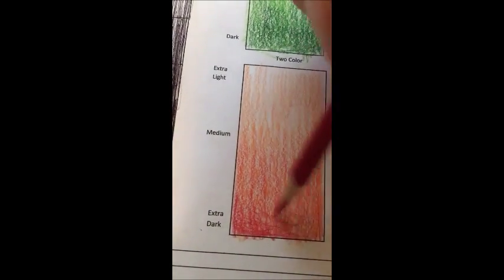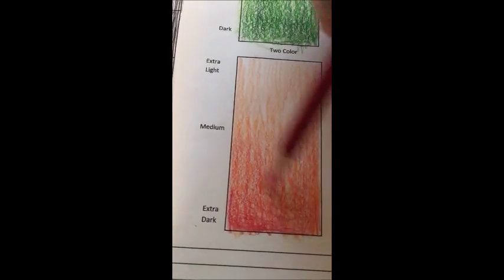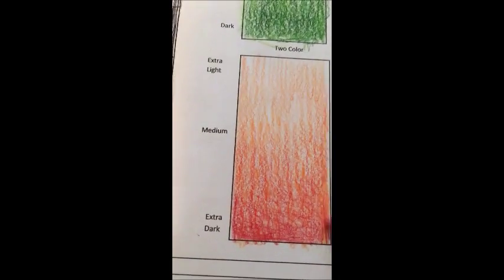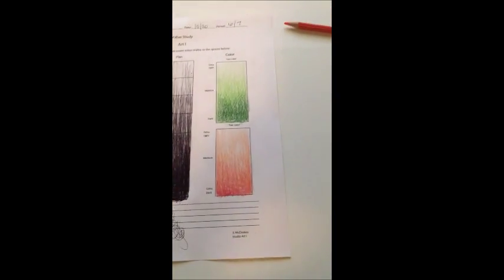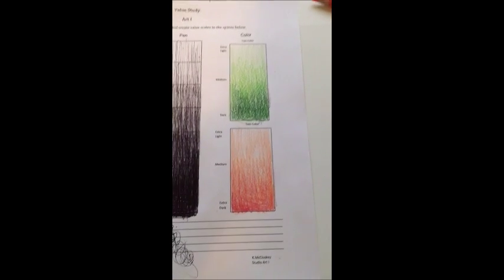I'm going to do little circles here. See if I blend it. Alright, so when you look at it from here, you have yourself your color value using the shading technique.